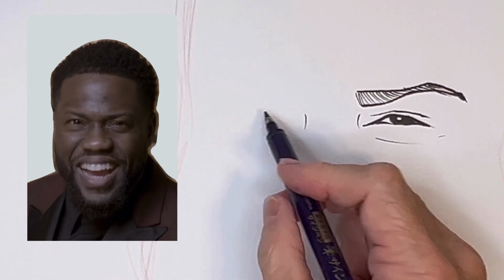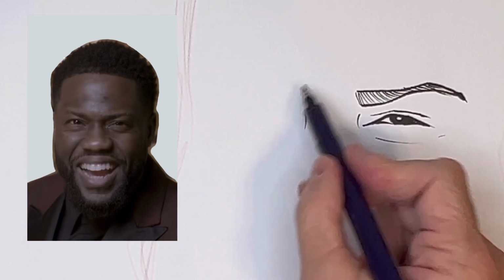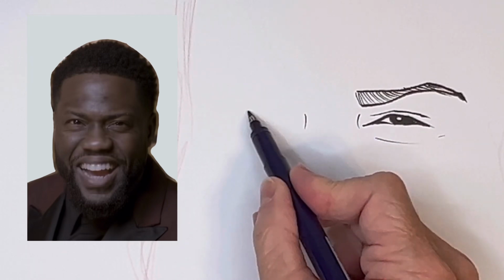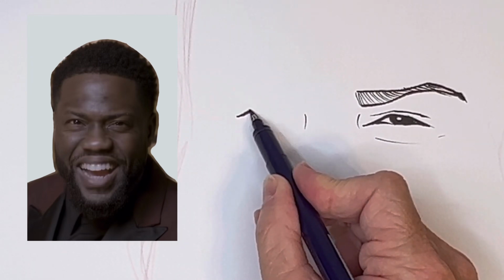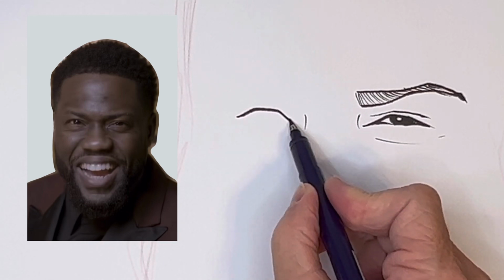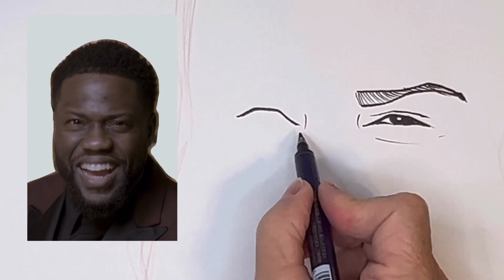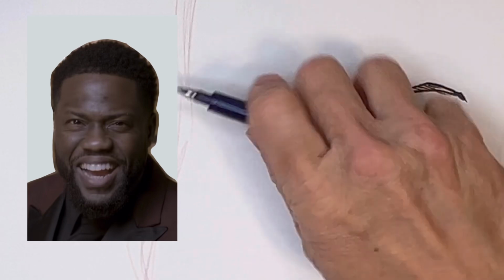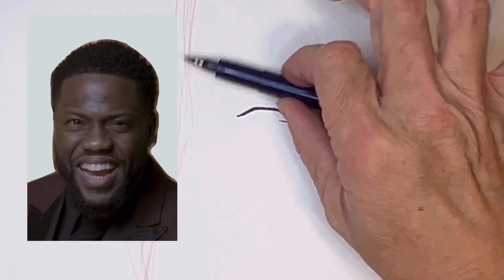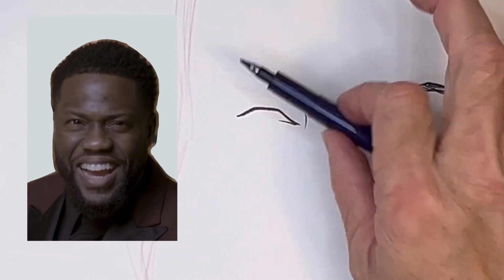Now this eye is slightly different shape, even though he's looking right at the camera. It tilts in. In other words, instead of being straight across like this, it's tilted like this a little bit.